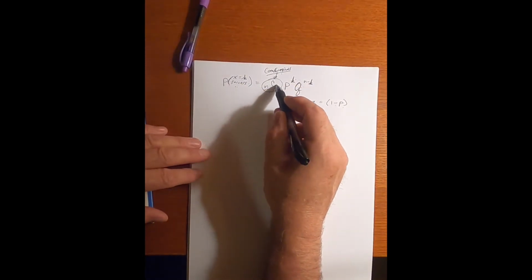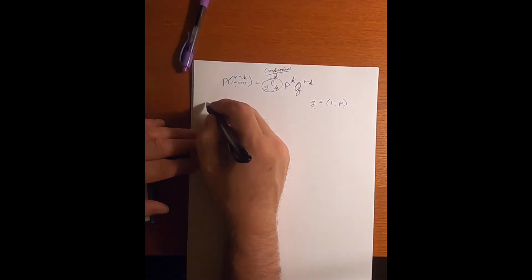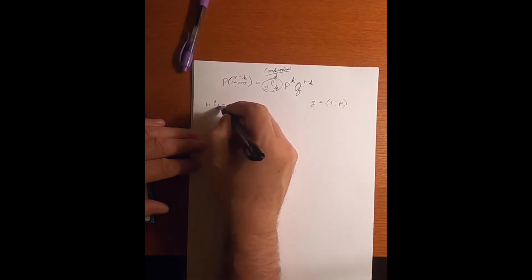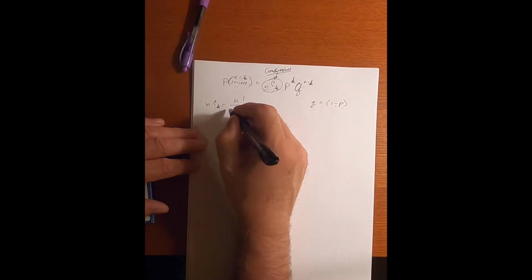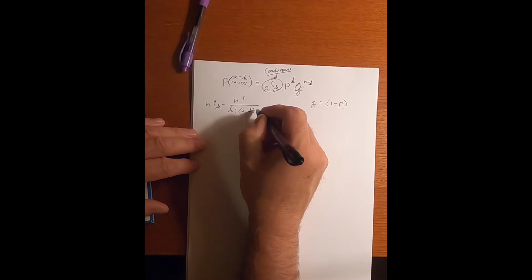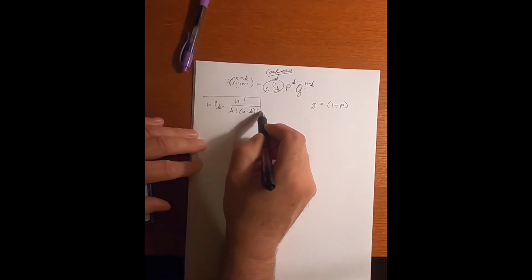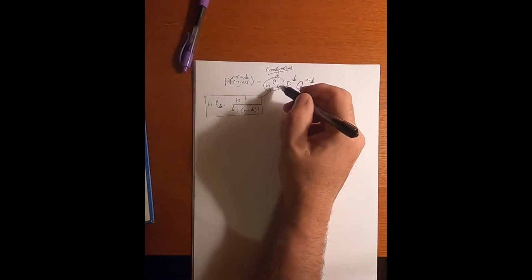This formula of combinations comes out like this. nCk is going to be given by n factorial over k factorial times n minus k factorial. So there's the formula. This is a general formula for the combinations.